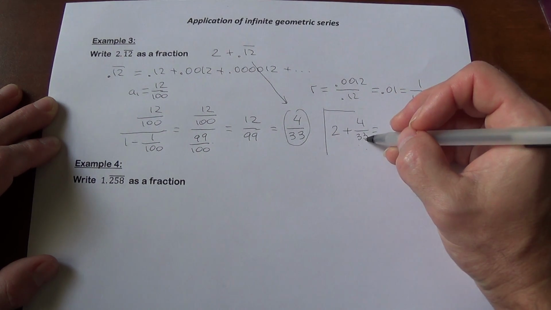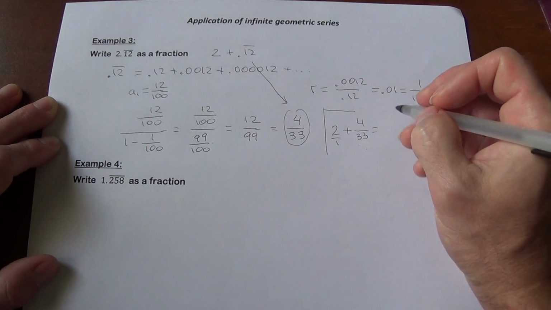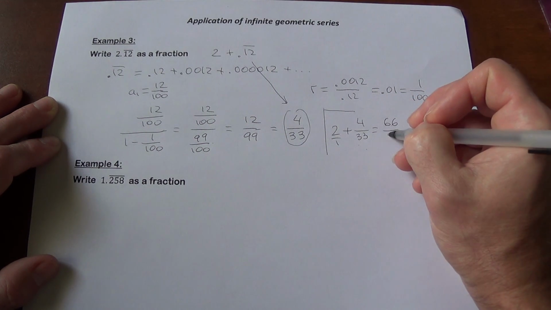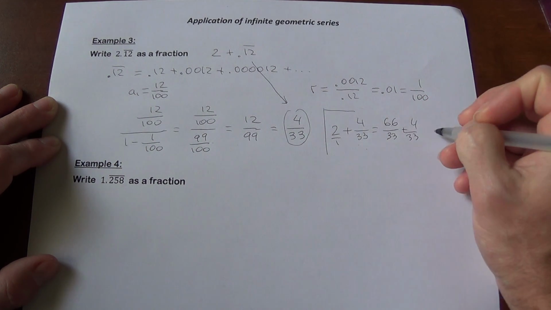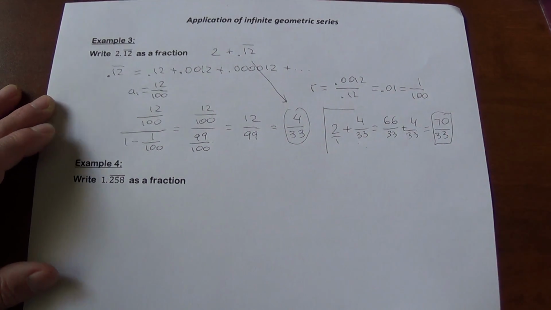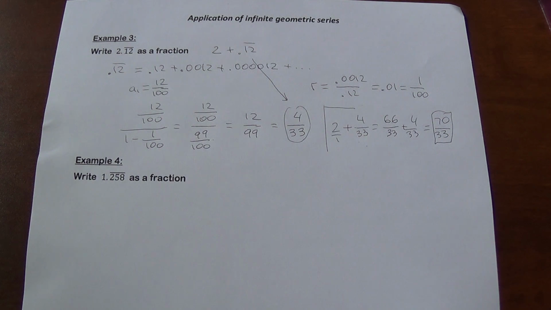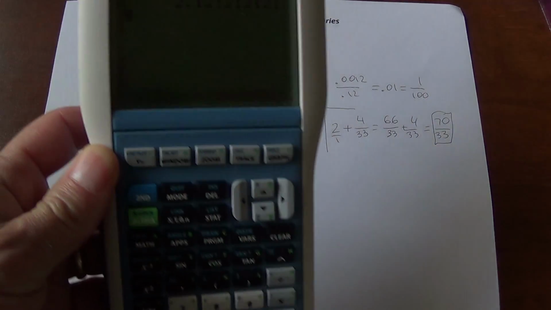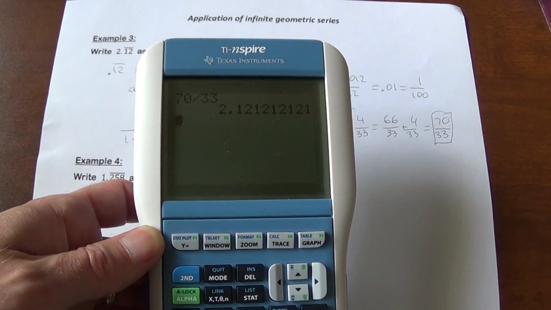So 2 written as a fraction with 33 on the bottom, write it as 2 over 1 times 33 over 33, 66 over 33 plus 4 over 33. It's going to give us 70 over 33. This is our answer. And if you divide this using a calculator, 70 divided by 33, as you can see, it is 2.12121212.